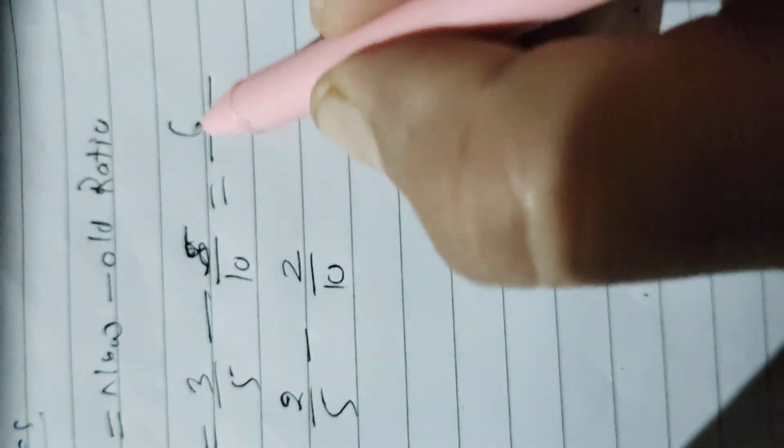Okay, so how will we find out? By taking the LCM, this is 10. This is 6 minus 5, and this is 10, this is 4 minus 2. So here the ratio will be 1/10, 2/10. So the gaining ratio will be 1:2. This is how you calculate.